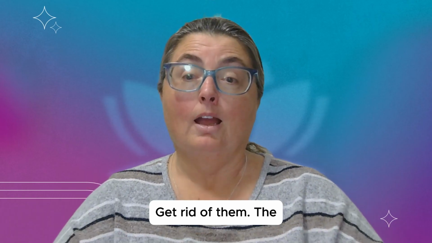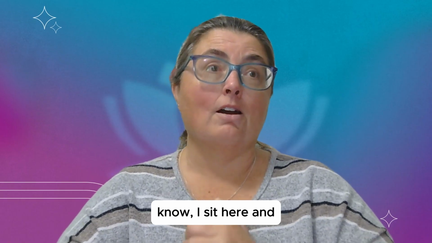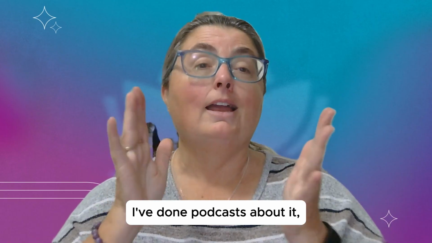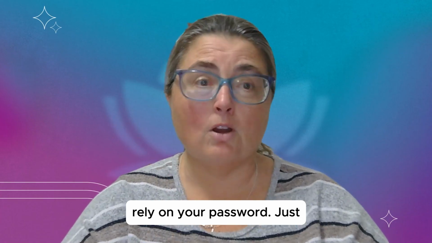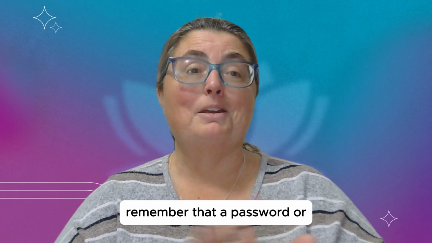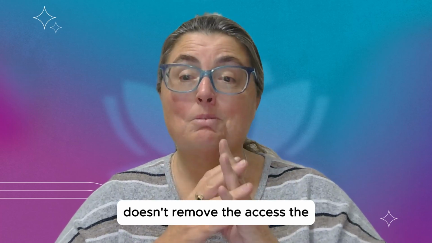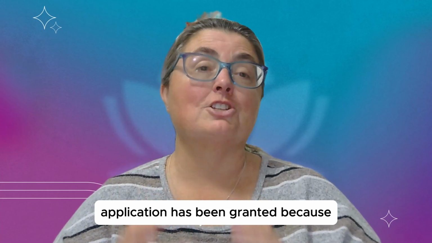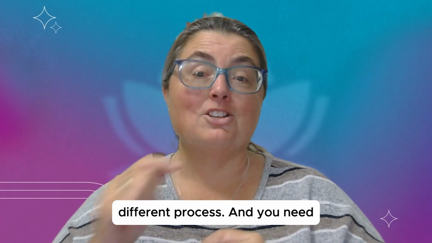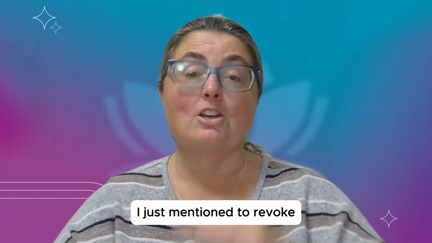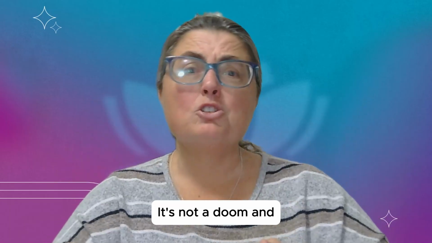Get rid of them. The other thing I want you to remember, even though I sit here and I've done podcasts about it saying, enable your multi-factor authentication, use multi-factor authentication. Don't just rely on your password. Just remember that a password or a multi-factor authentication reset alone doesn't remove the access the application has been granted, because that's been done through a different process, and you need to go through those steps I just mentioned to revoke it directly.